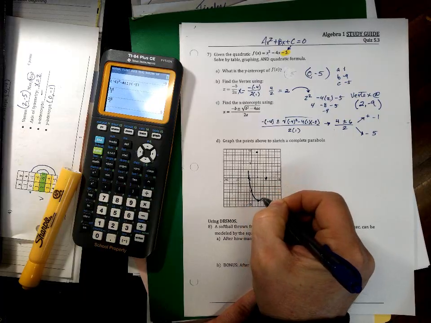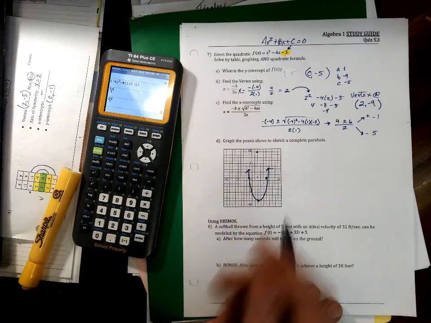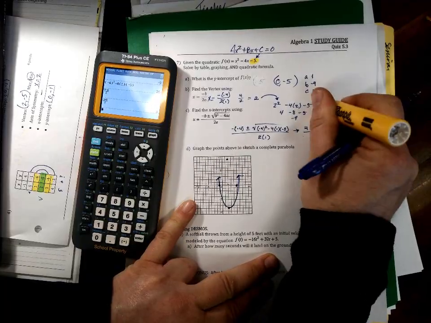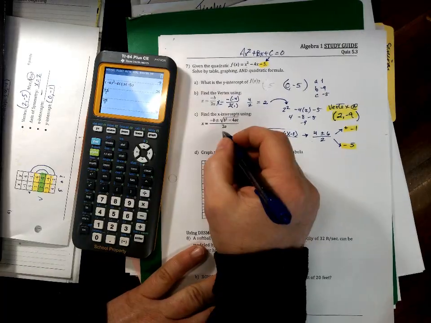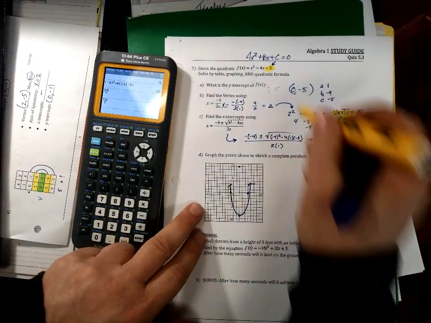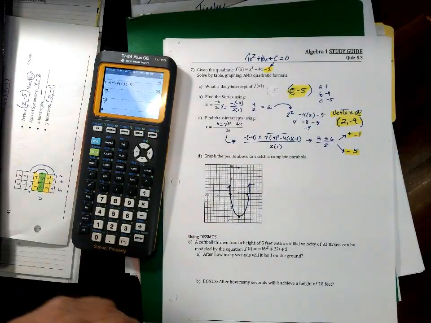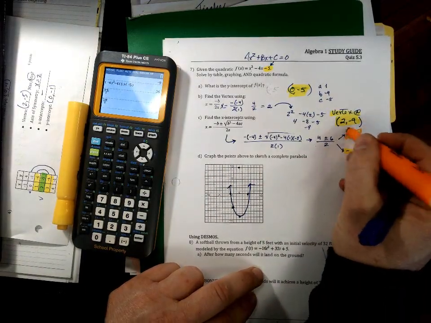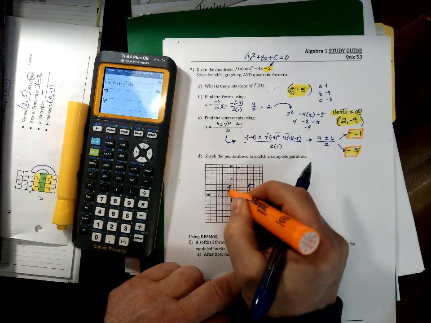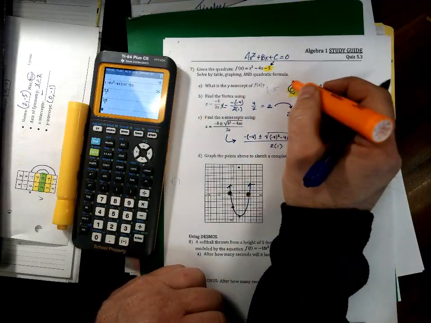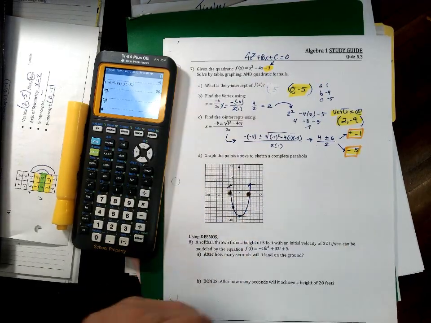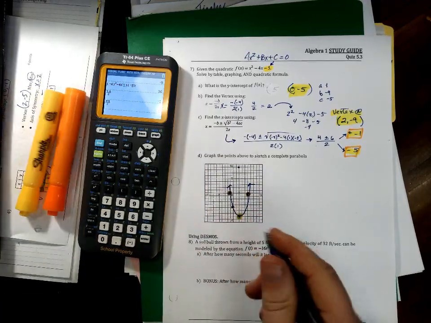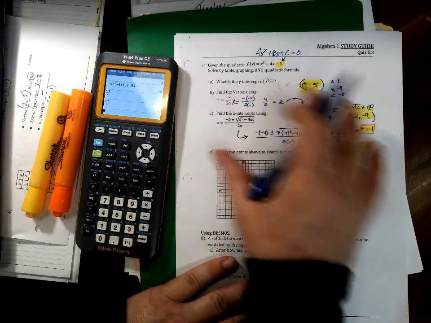So my parabola sketches out something close to that. The critical points that I've included here are my two solutions, my vertex, and my y-intercept. Those all need to be accurately graphed to make this correct. So all of this information ends up here.